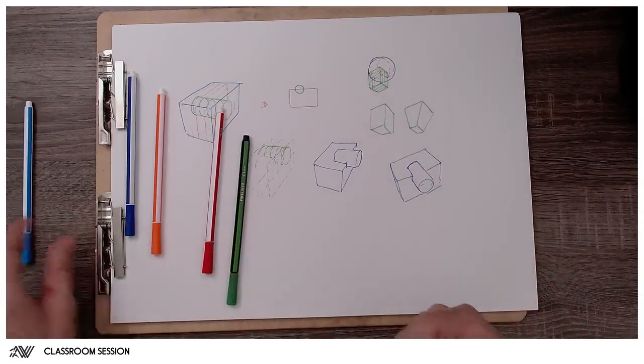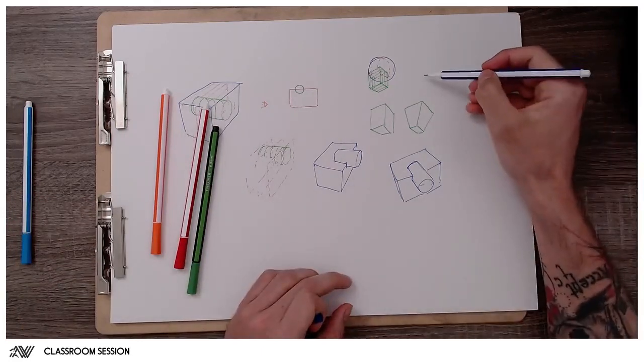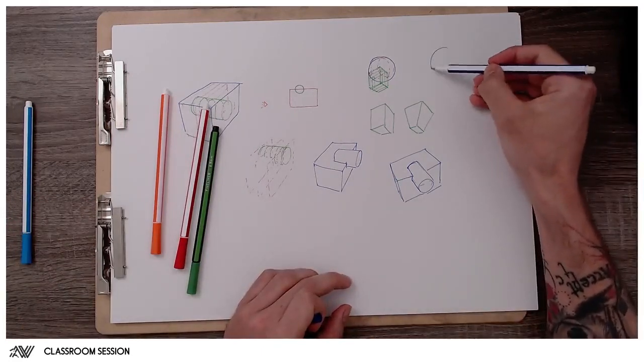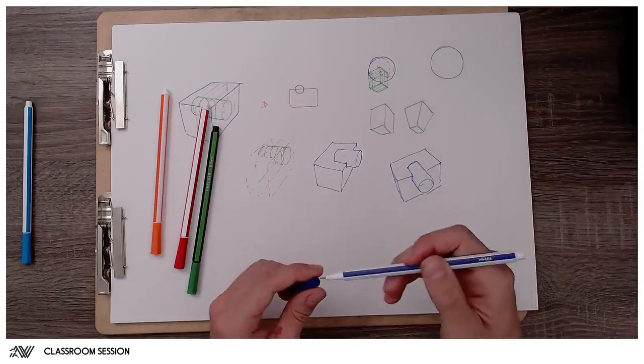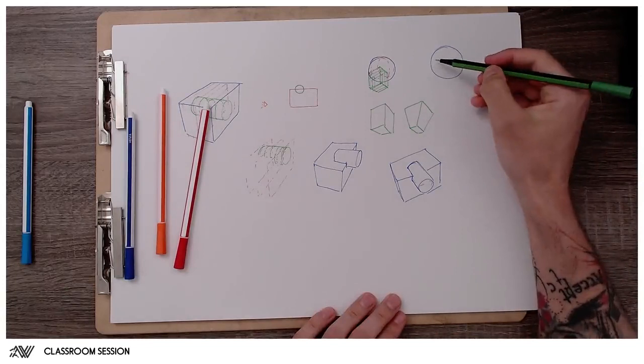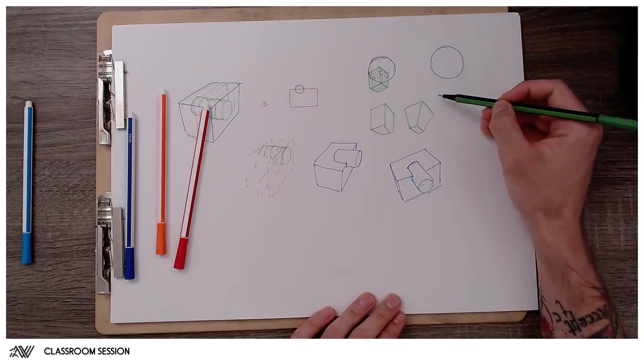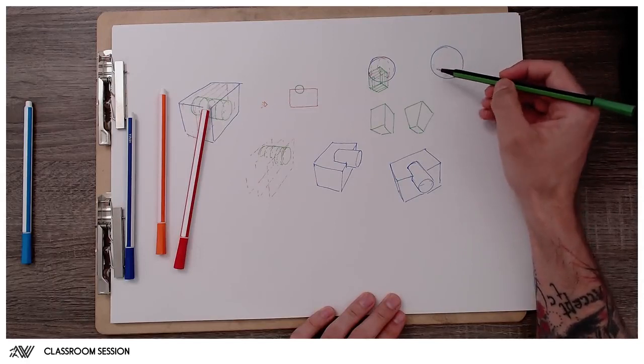So what that looks like is, we have the sphere like this. And then I'm thinking about how that box is, when I insert it into the sphere, right?